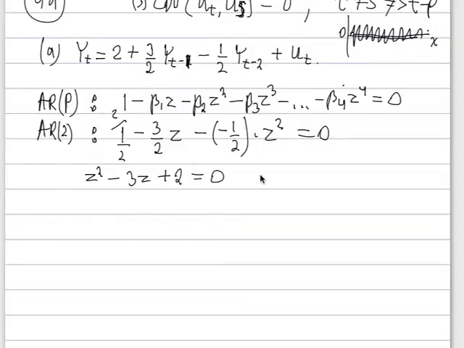Yes, 1 over 2, 3 over 2: this is 1.5, this is 0.5. In the original it's 2 plus 3 over 2, that's because I'm replacing this bit. I'm looking at this equation now.